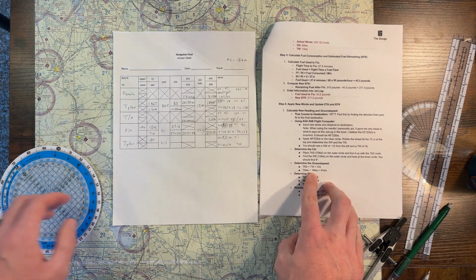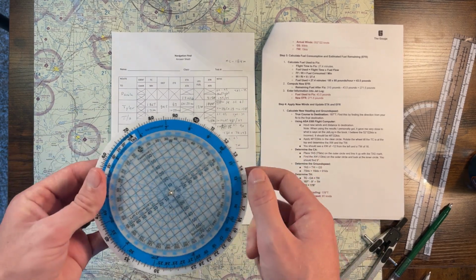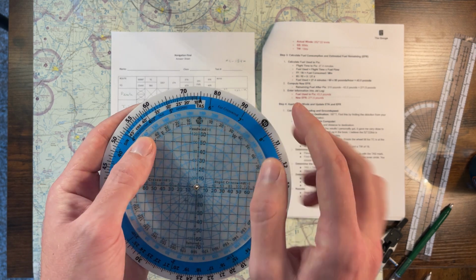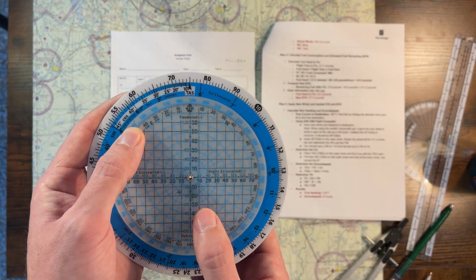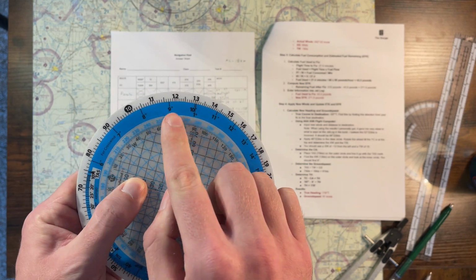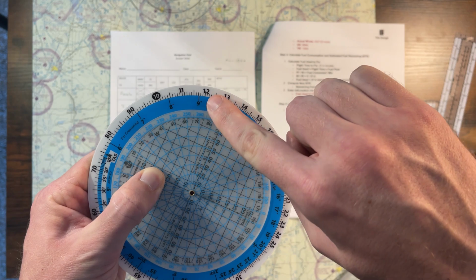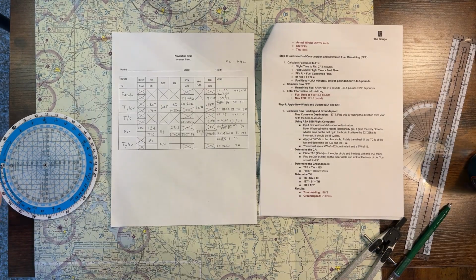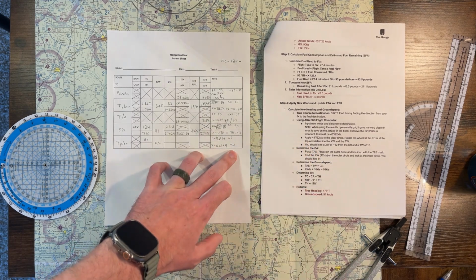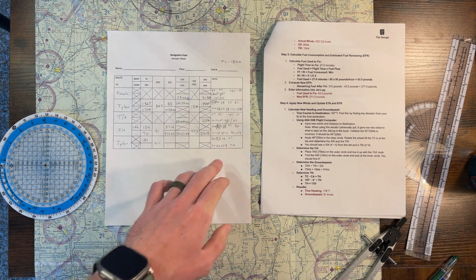And then you can determine your crab angle, okay? So now on this side right here, you're going to place your true airspeed, which is 75. Line that up with true airspeed. And then the outer circle, you're going to find 12 right there. And then you line that right up. So that means you're going to have a crab angle of 9. So your crab angle right here is going to be 9. So that means that you're going to be crabbing into the wind 9 degrees.